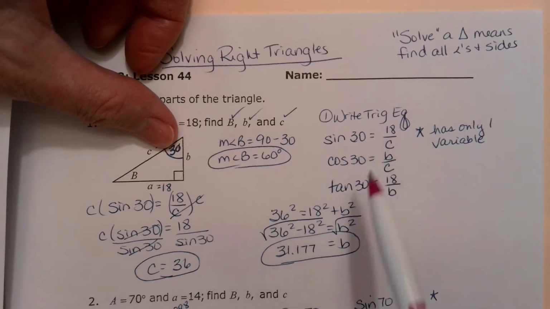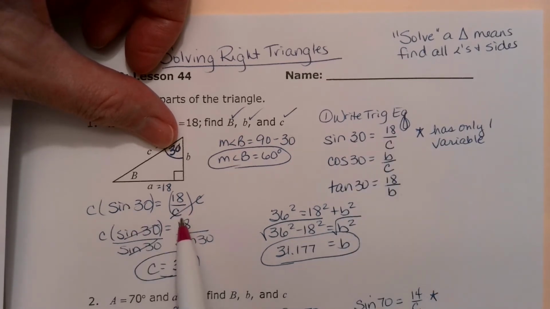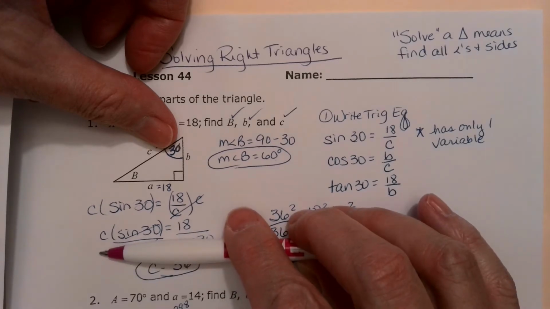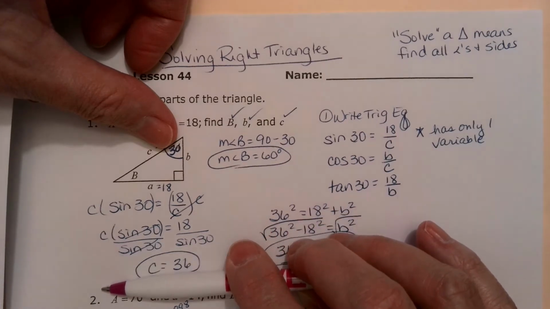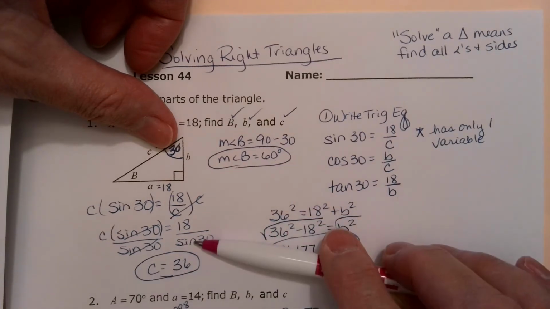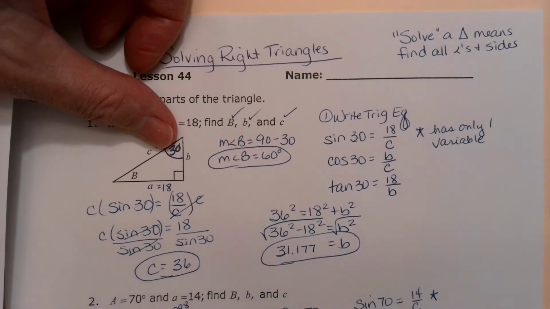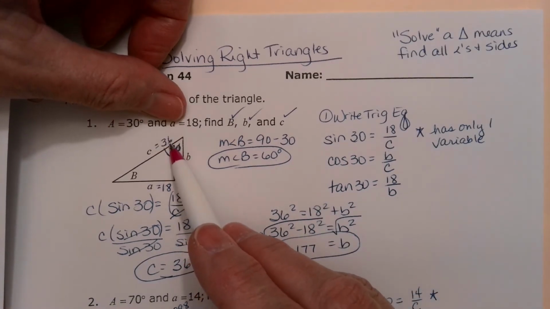use this one. Now bring this down over here, and I have cleared the fractions by multiplying both sides by c. So then that gives me this right here. So I have c times the sine of 30 equals 18. Then divide both sides by the sine of 30 to get c on the side by itself, and put it in your calculator on this side. You'll get 36. So put that up there.